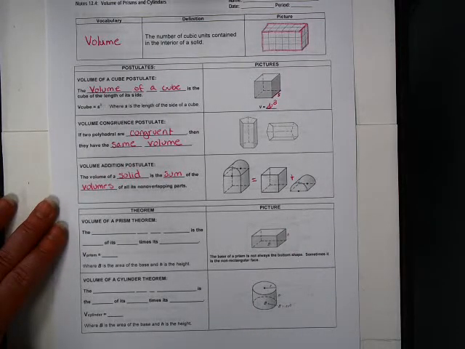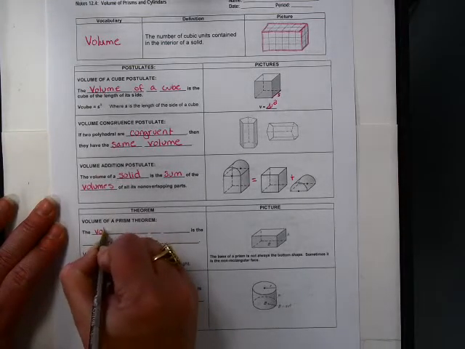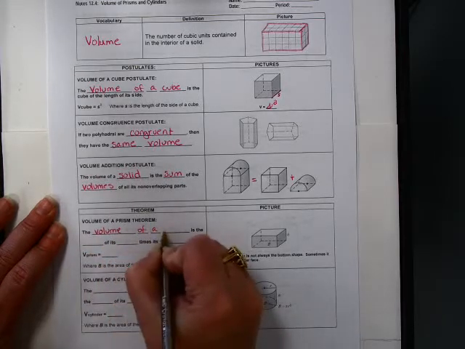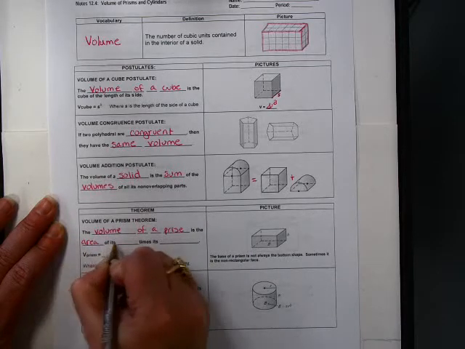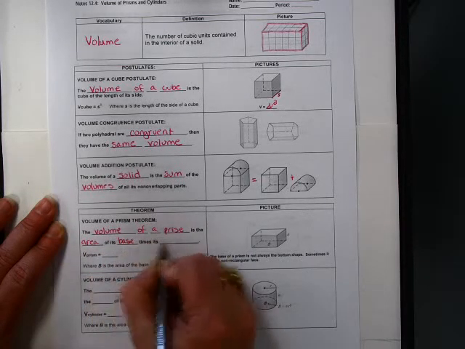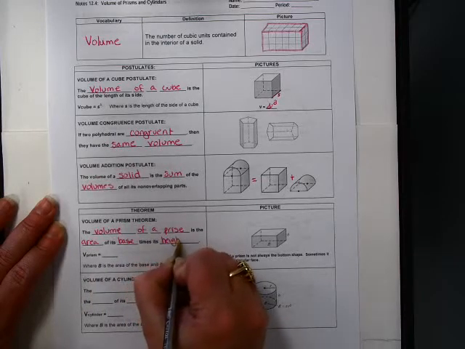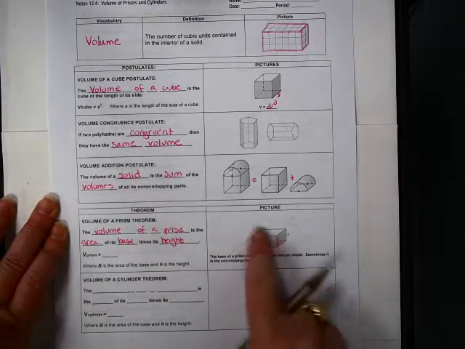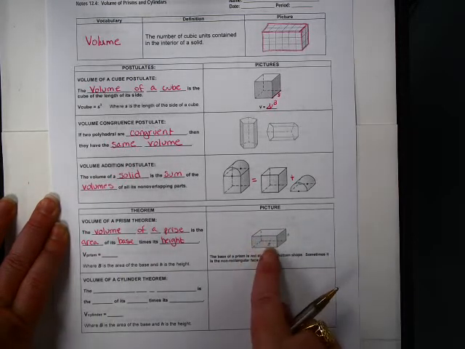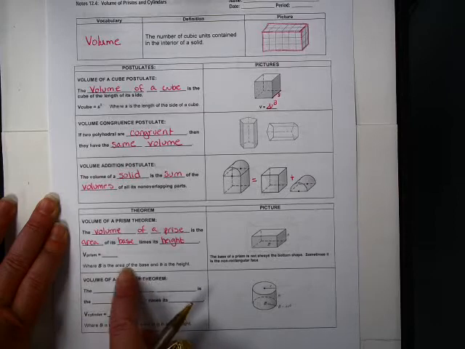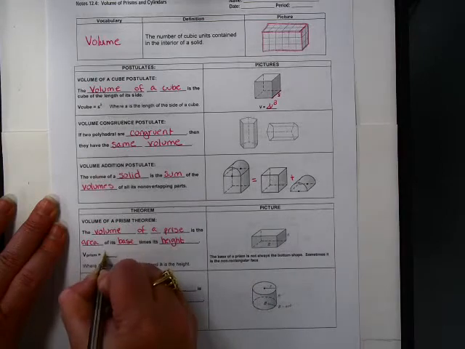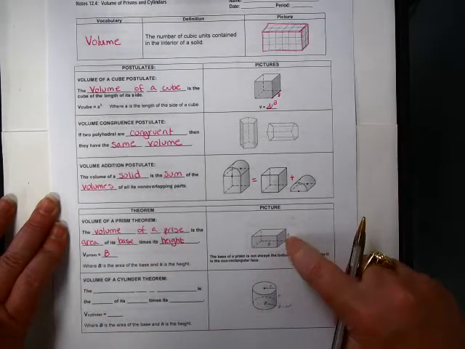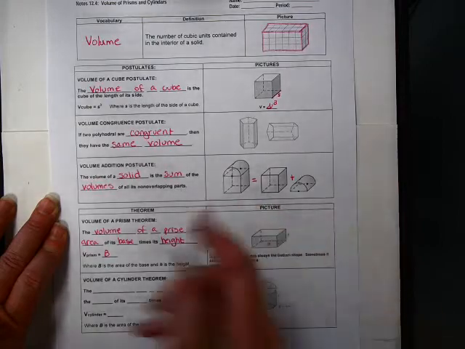Alright, next, theorems. Volume of a prism theorem. The volume of a prism is the area of its base times its height. Now, here you will see in the picture that it has a capital B here. B stands for the area of the base. No matter what shape it is, you'll always see a B there. So we're going to say the area of the base, capital B, times the height. And the height is the distance between the two bases.